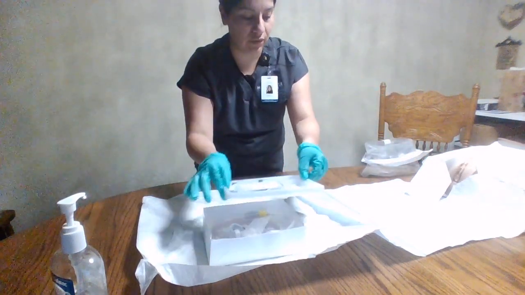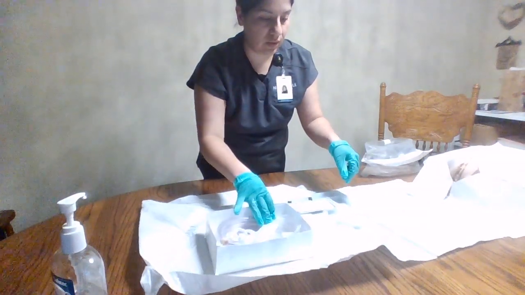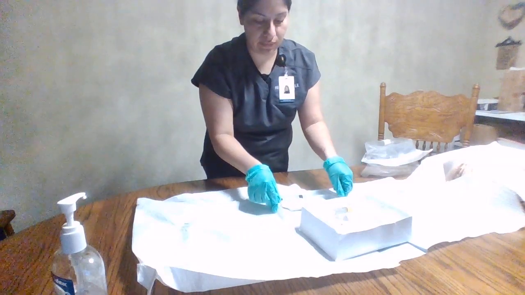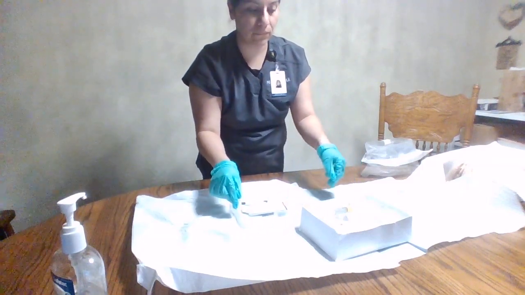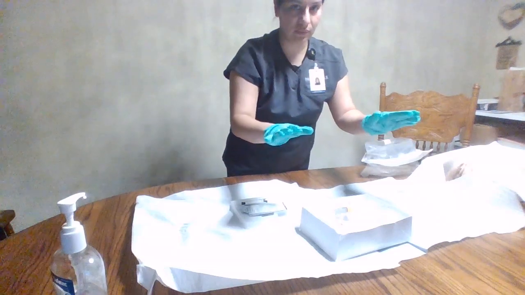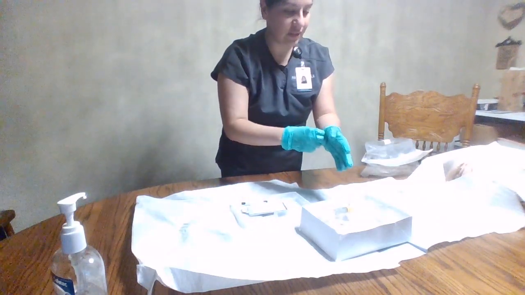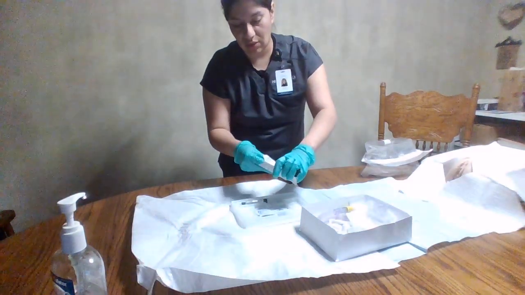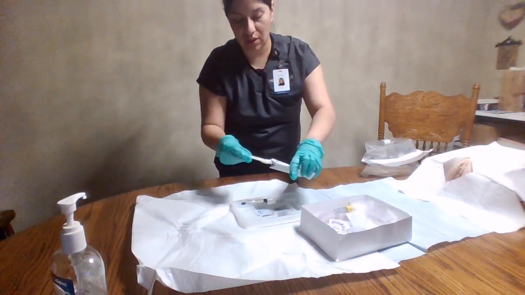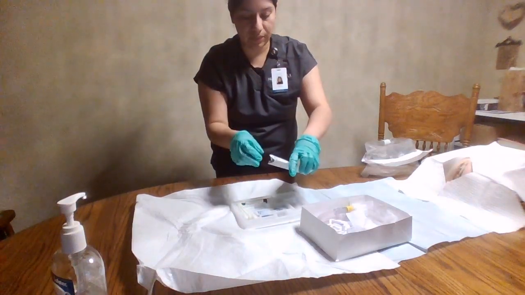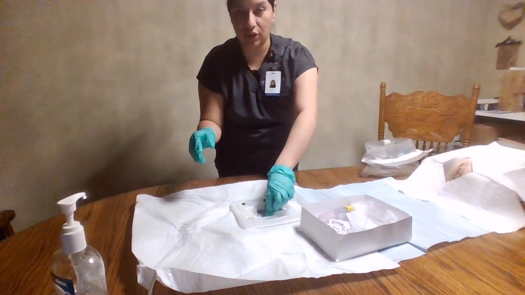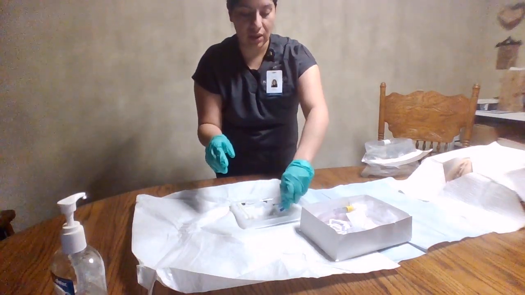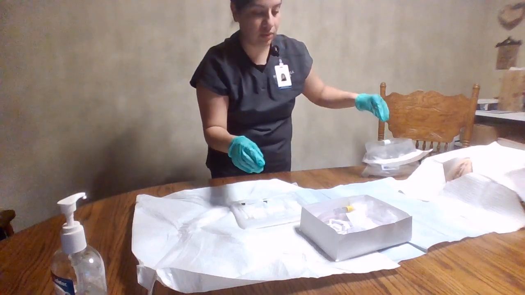And I'm just going to go ahead and get the Foley catheter kit set up here. Okay. So I do have the kit set up. I'm just going to go ahead and empty out the alcohol swabs. I'm going to go ahead and take those out and dispose of packaging. And I do have a lubricant here. We will go ahead and place that in the well here and dispose.